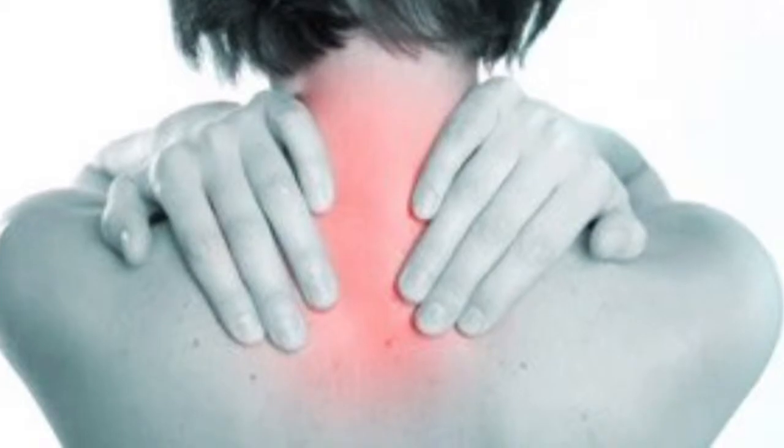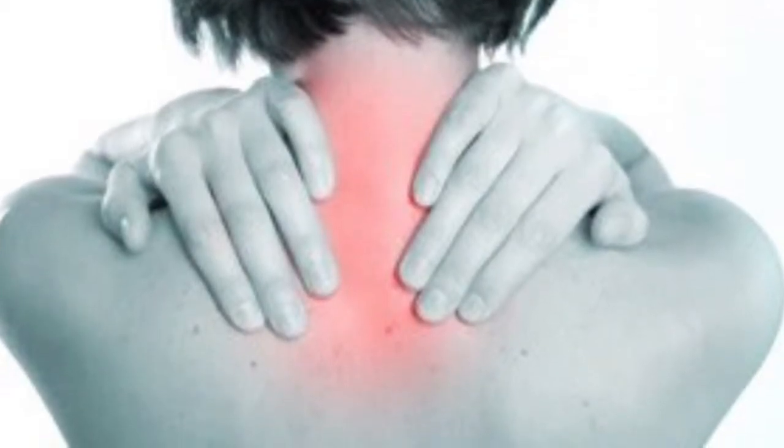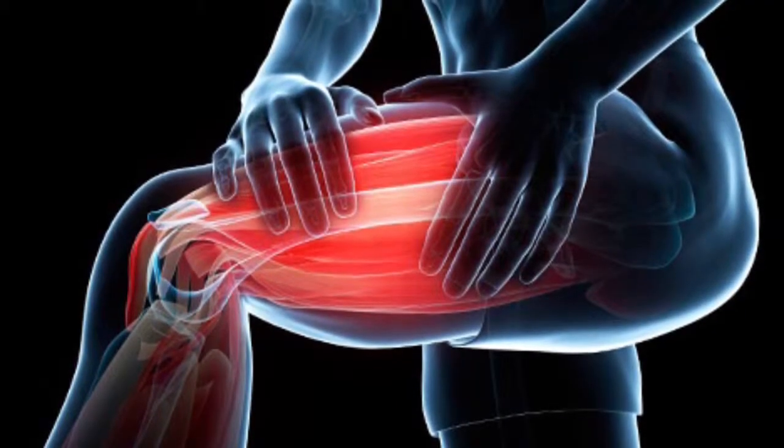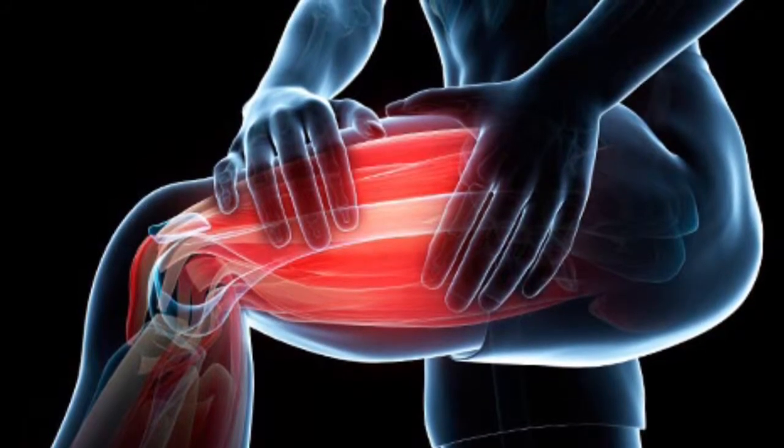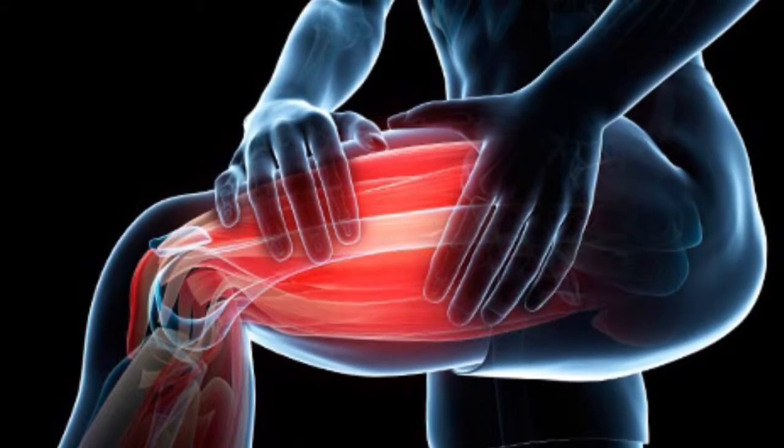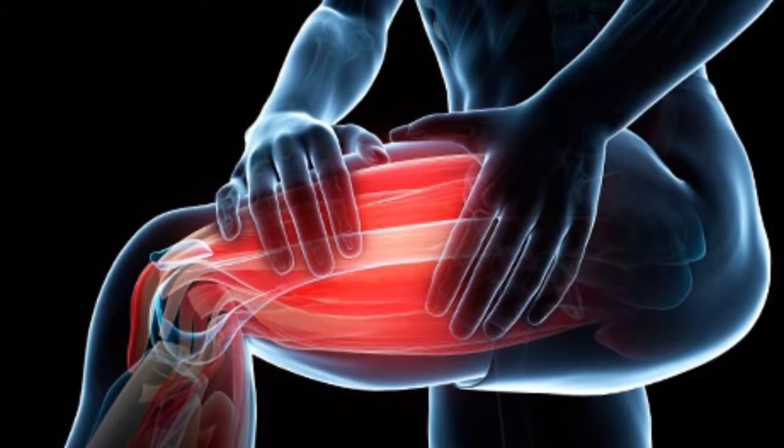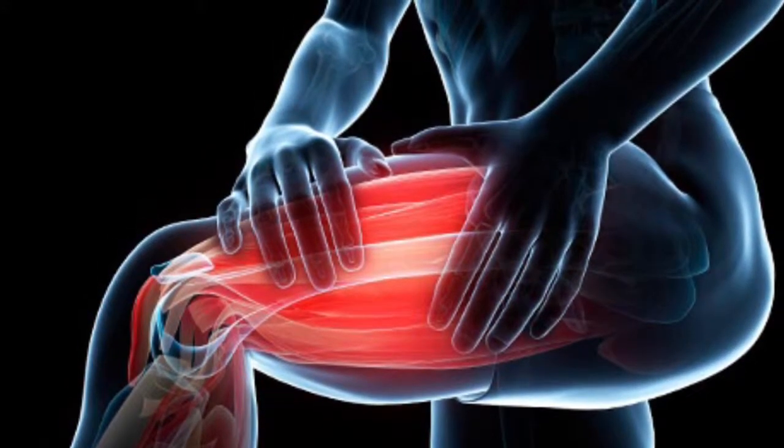And the last drug that can be used are skeletal muscle relaxants. They are used as adjunct drugs for muscle spasms that accompany cancer pain. And those are drugs like baclofen.